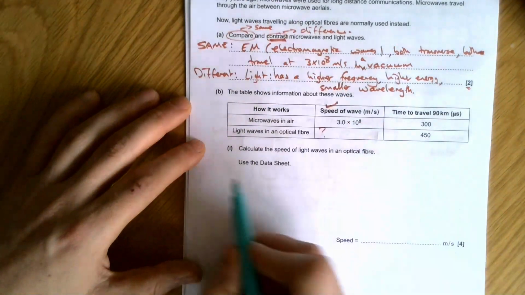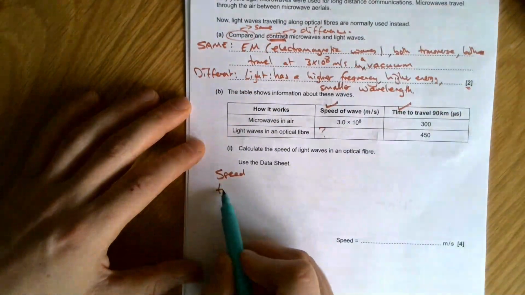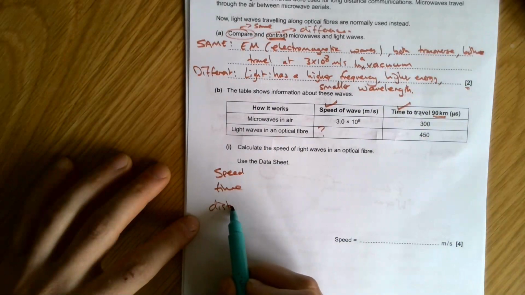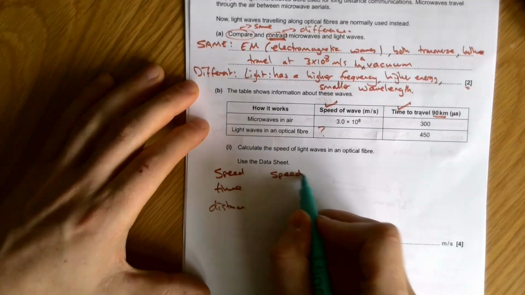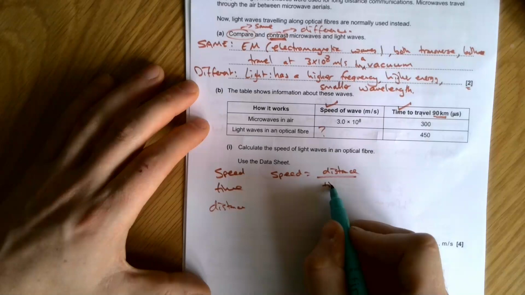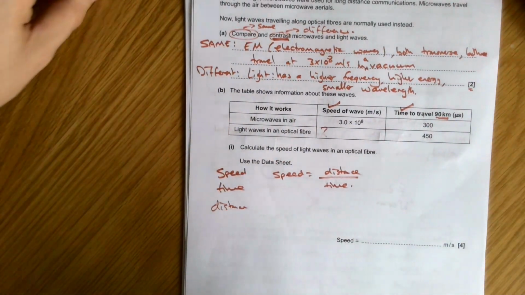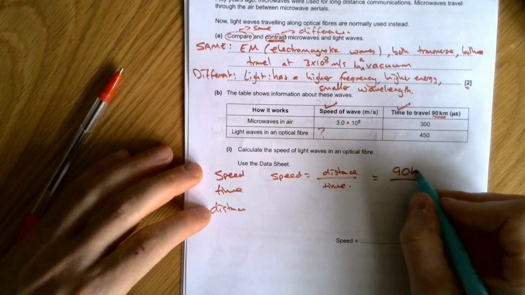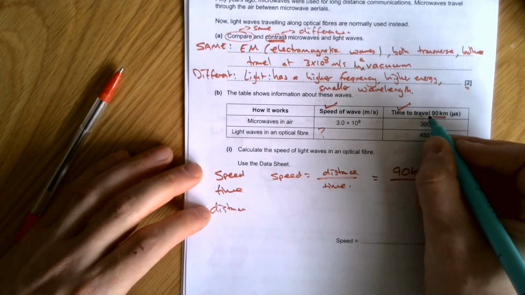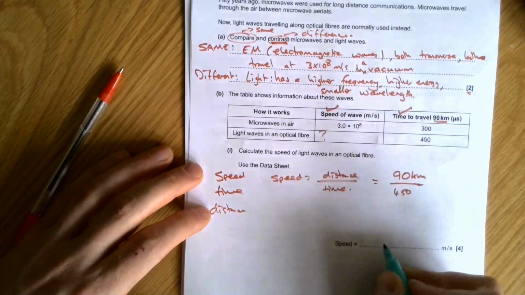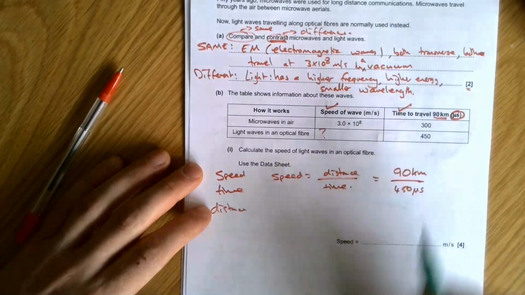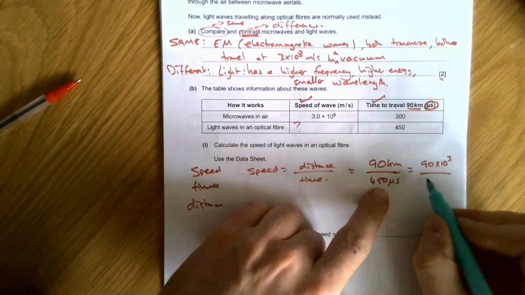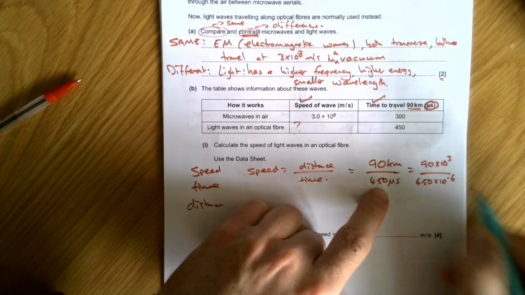So what information have we been given? We've been given the time, and if we read this really carefully, the time to travel 90 kilometers. So we've also been given a distance. So what relates these 3 things? Obviously speed equals distance over time, but we've still got to make sure we don't make any silly mistakes. So the speed we're trying to work out, the distance is 90 kilometers, and the time to travel is given as 450, but we have to look really carefully, microseconds. So this is 90 times 10 to the 3, and this is 450 times 10 to the minus 6.